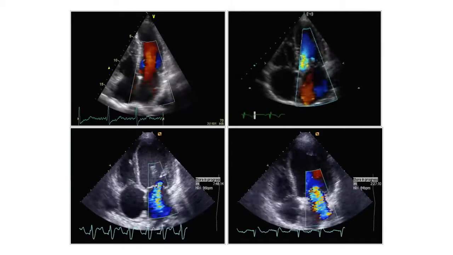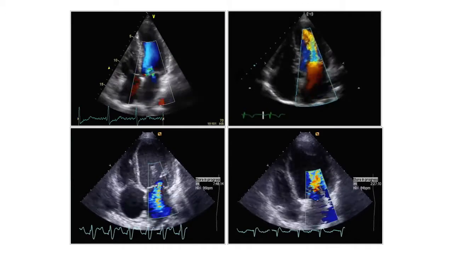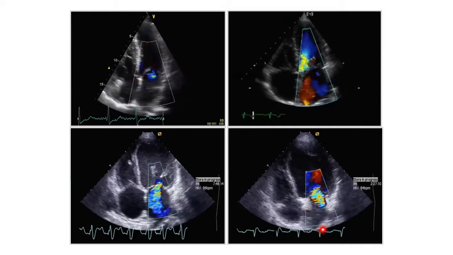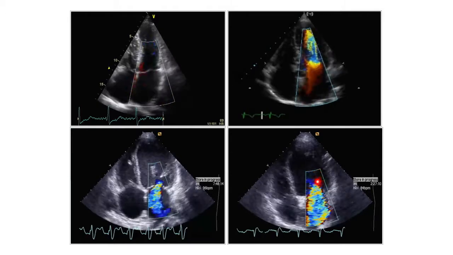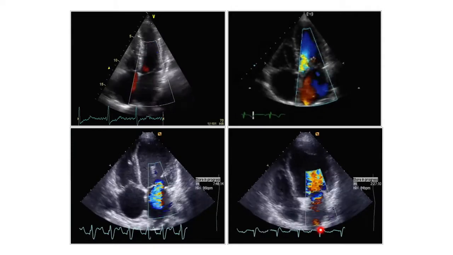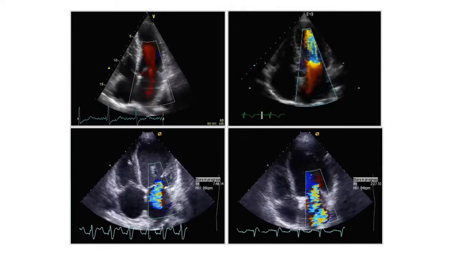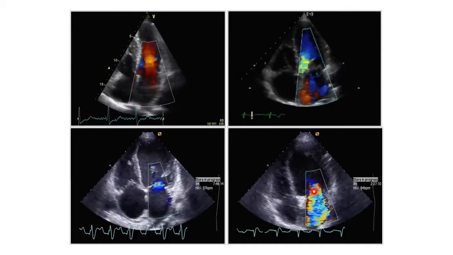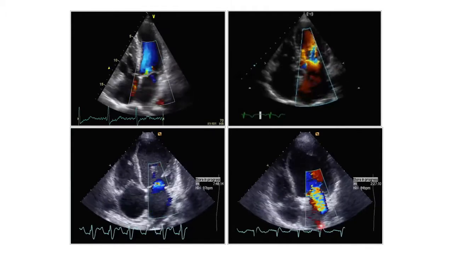And finally here on the lower right, this is the extreme. Here we have a jet which actually almost completely fills the left atrium with a lot of flow convergence zone, a lot of color. Again, mainly blue, meaning that it's going away from the transducer. And if you time that with the ECG, you would also see that it occurs during systole. That's exactly when mitral regurgitation occurs.